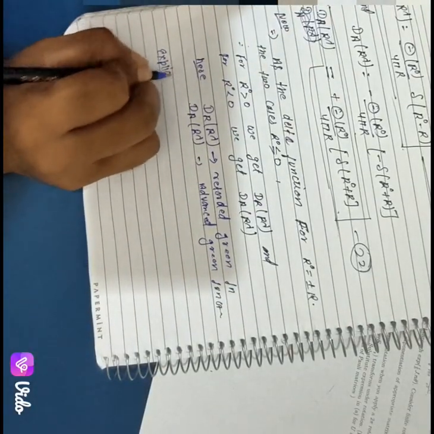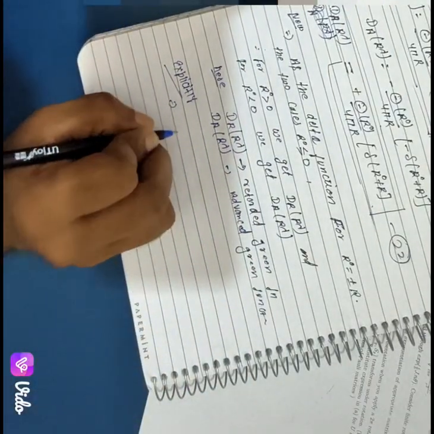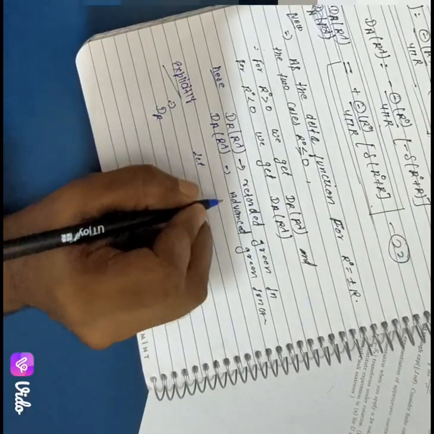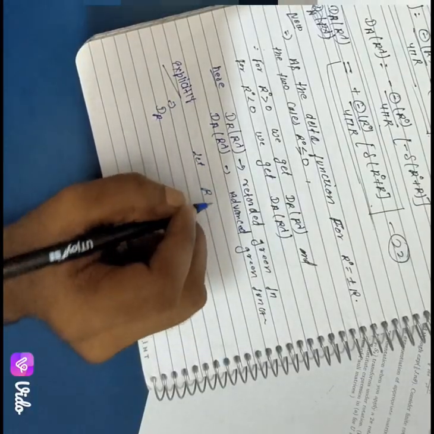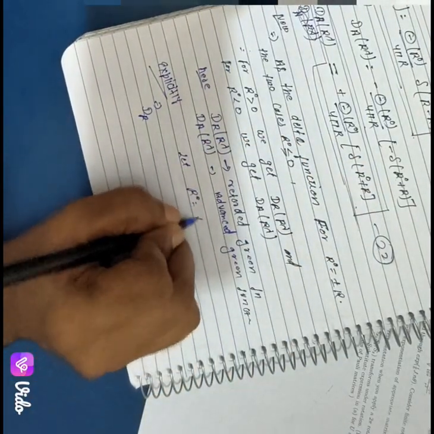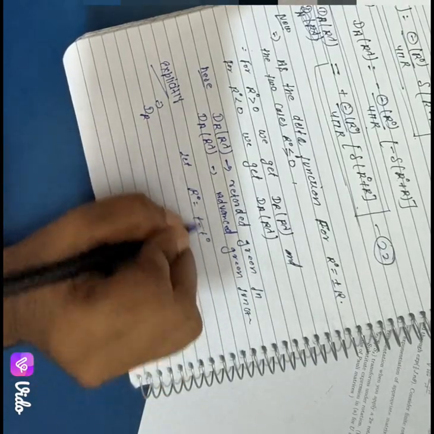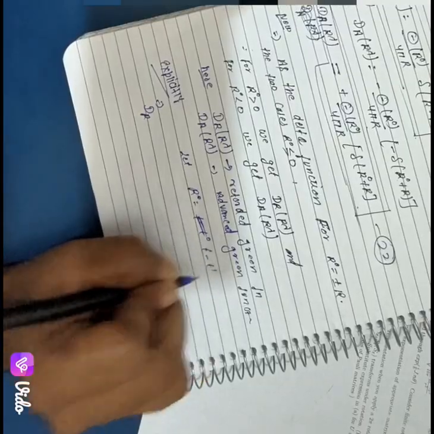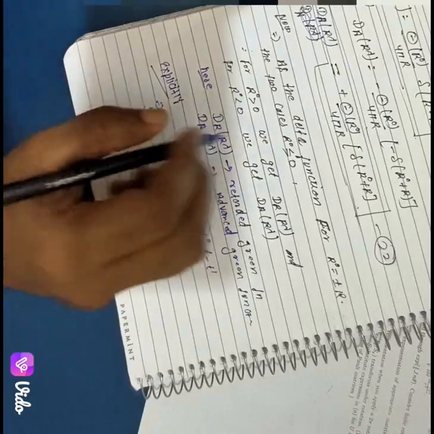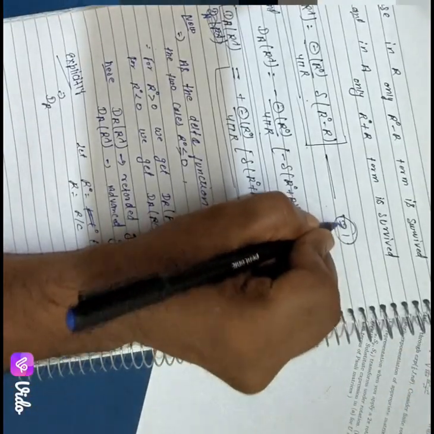Now explicitly, this is our dr. Let's say this r as r naught. Here r naught, for our convenience, we can write as t minus t naught, and r as r by c. This is our equation number 21.